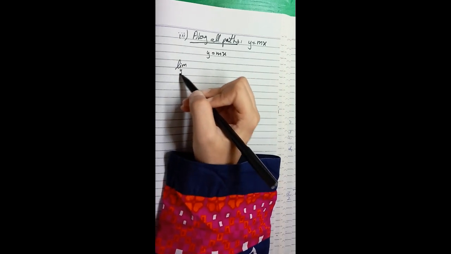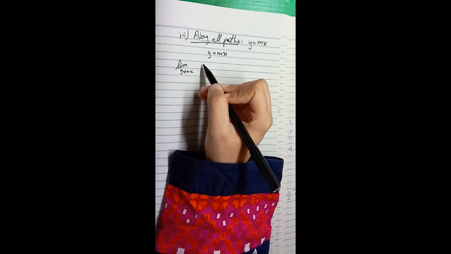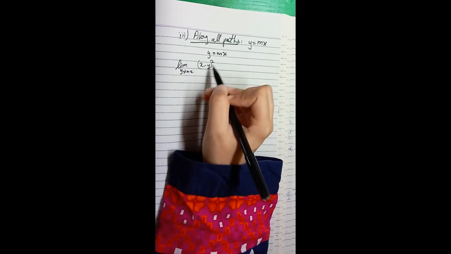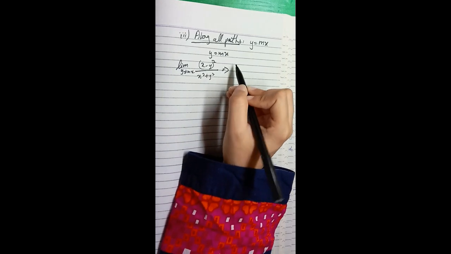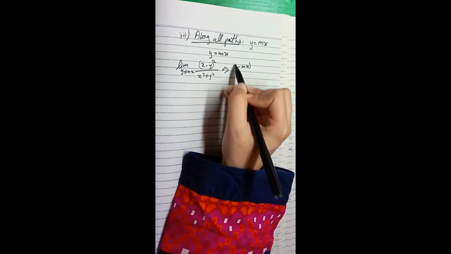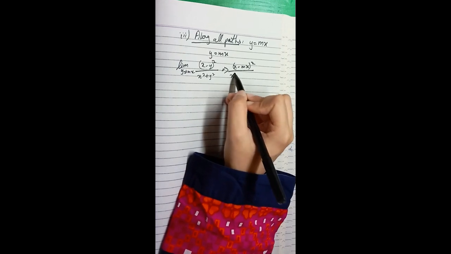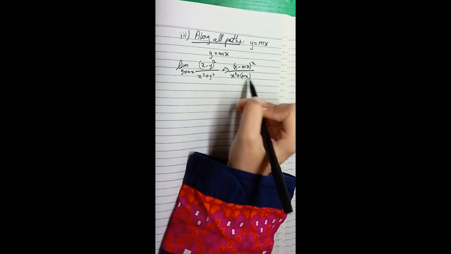So limit y approaches mx, (x minus y) whole square divided by x square plus y square. So (x minus mx) whole square divided by x square plus mx square.